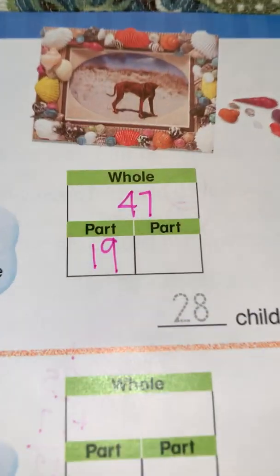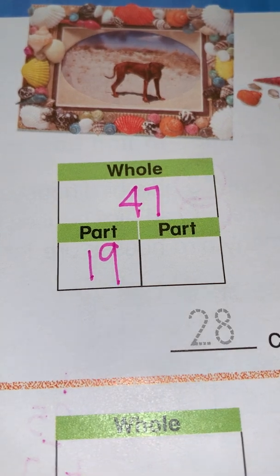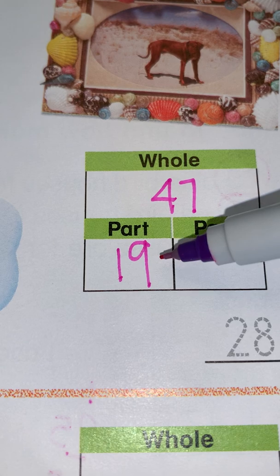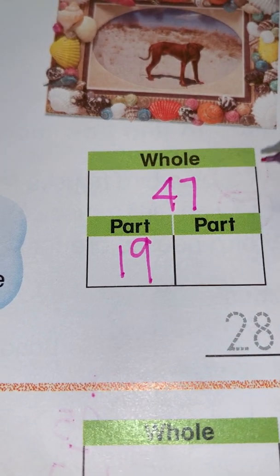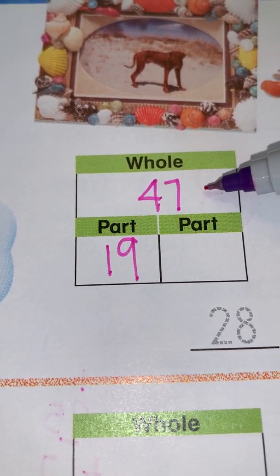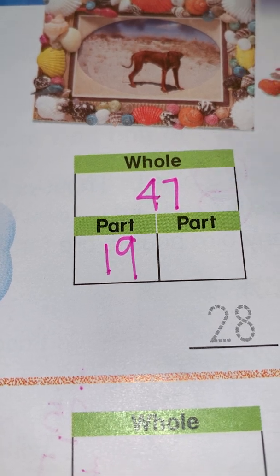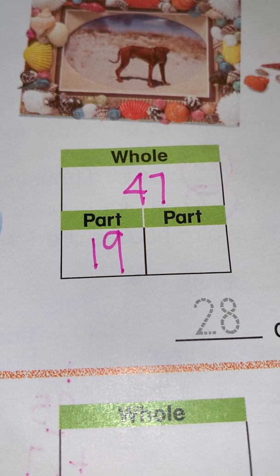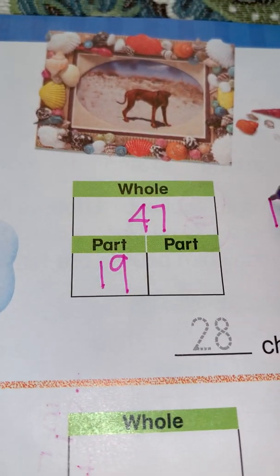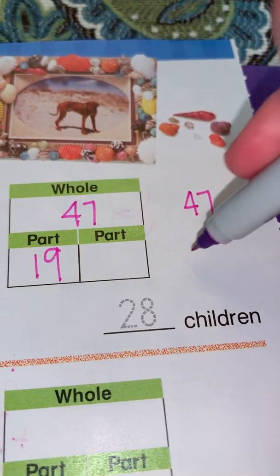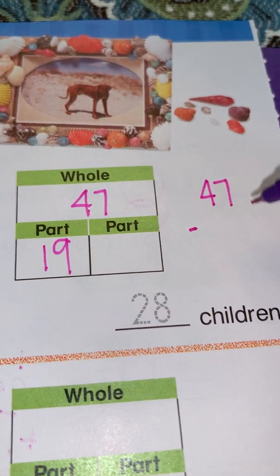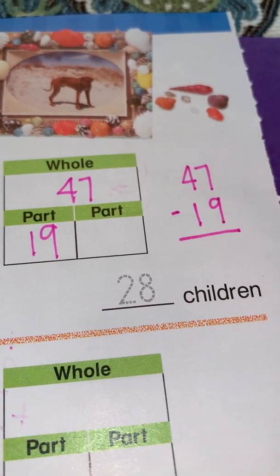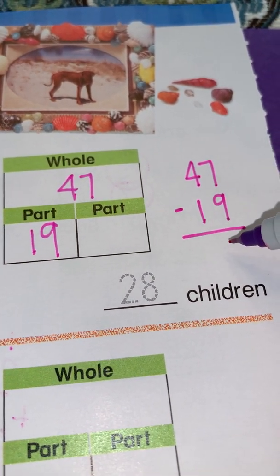But how do I know if I need to add or subtract? Well, if I added the 19 kids that made a craft and the 47 altogether in the class, would that tell me how many of the children did not make a craft? No. But if I took how many are in the class altogether and subtract how many did make a craft, I'll find out how many did not make a craft.